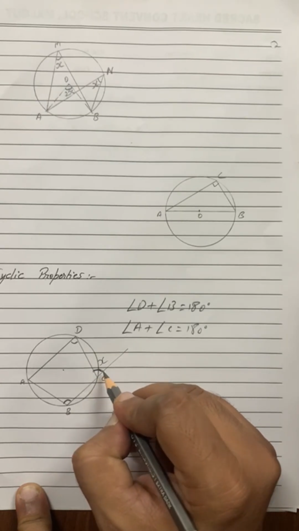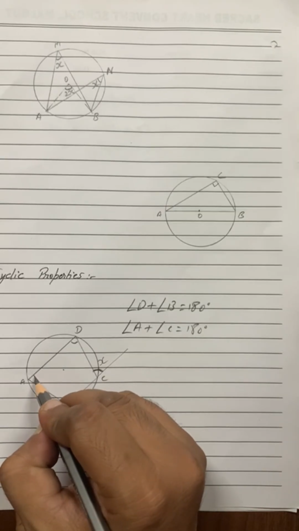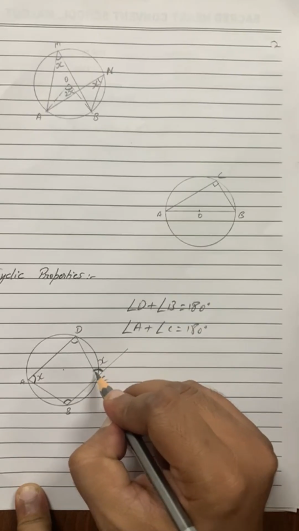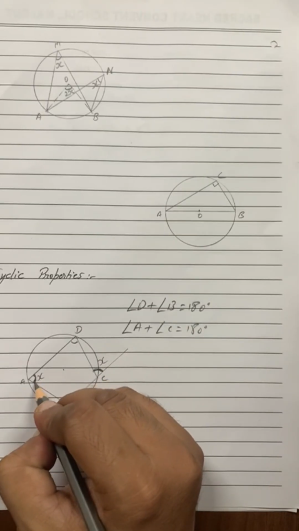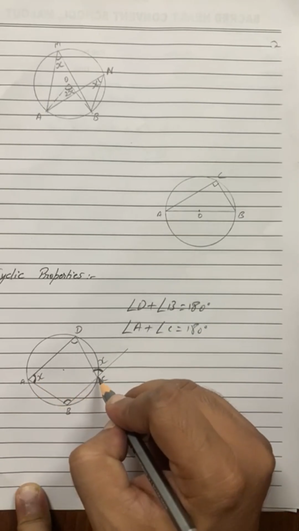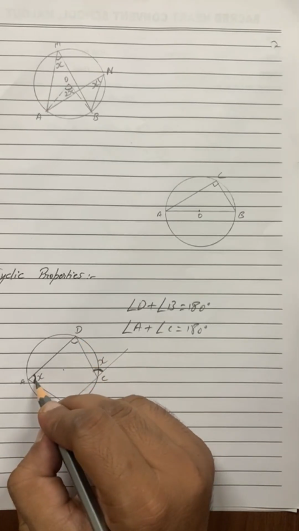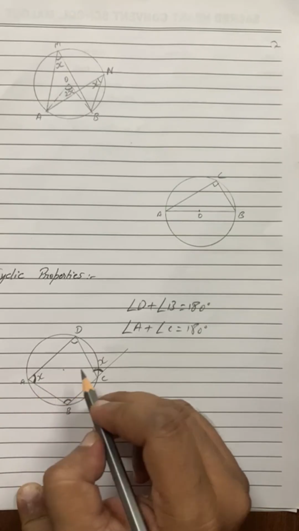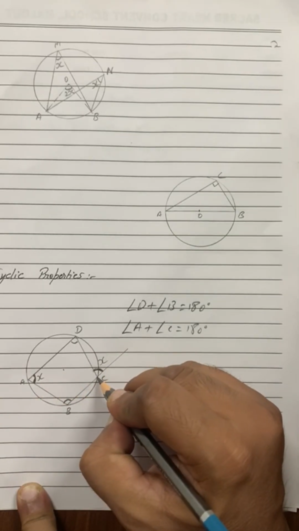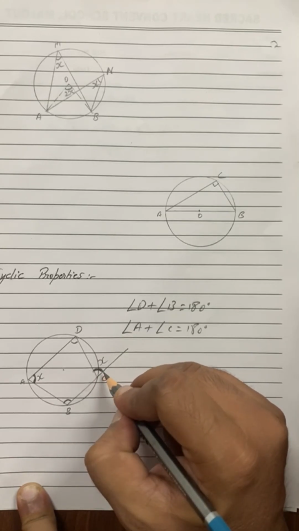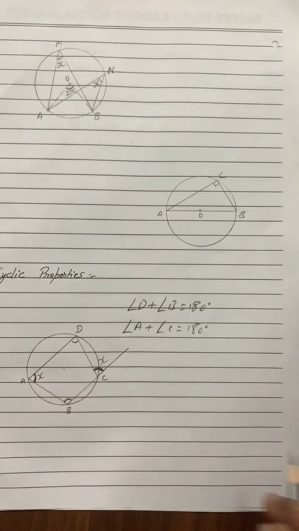Make sure, if this is angle X, then this angle will come out to be X. This is the exterior angle, this is the interior opposite angle. Other than the common lines, the third angle we are left with will be the interior opposite angle. So whenever in a cyclic quadrilateral an exterior angle is available, it will be equal to the interior opposite angle.